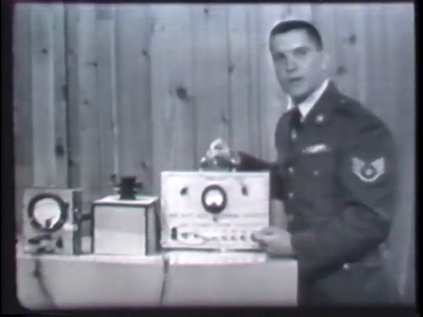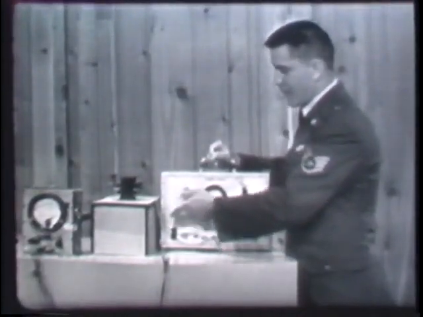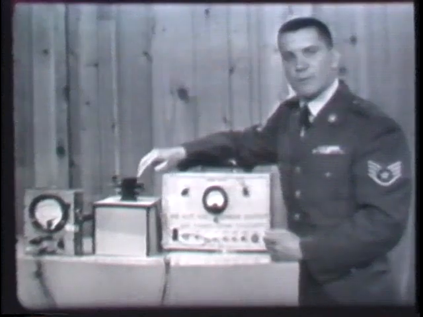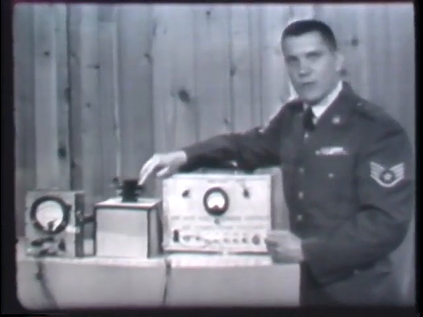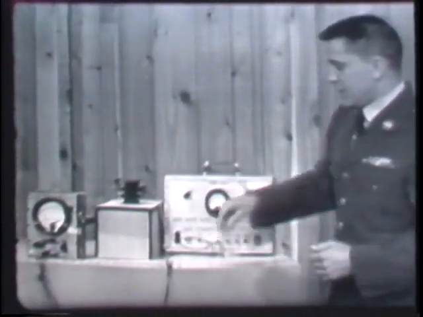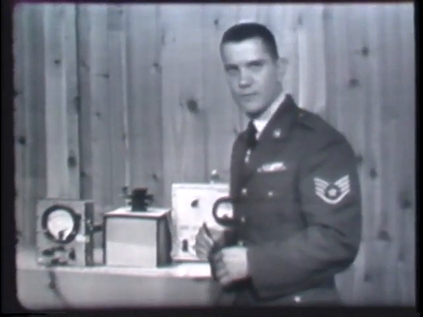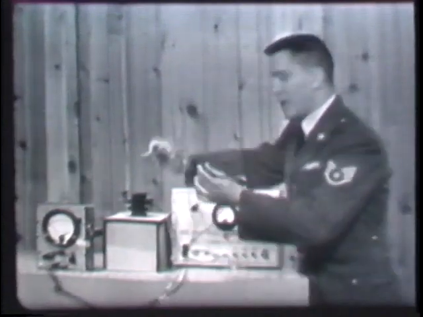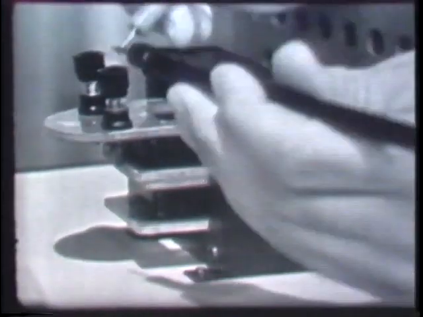Now, if we'll turn the power switch on, we'll have 6.3 volts applied to the primary of the transformer. Now, the PSM6 has already been set up to measure AC voltage on the 50-volt range. So, let's go ahead then and see how much voltage is available at the secondary.